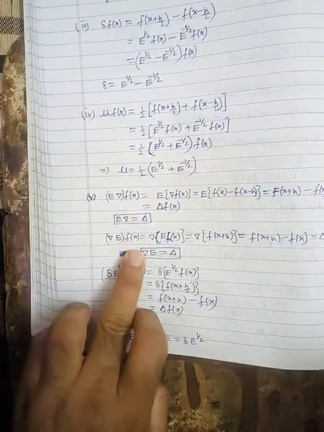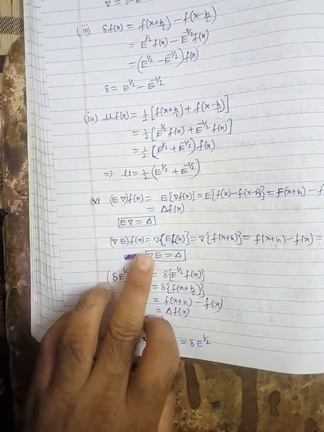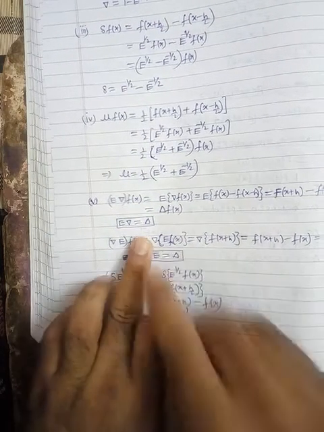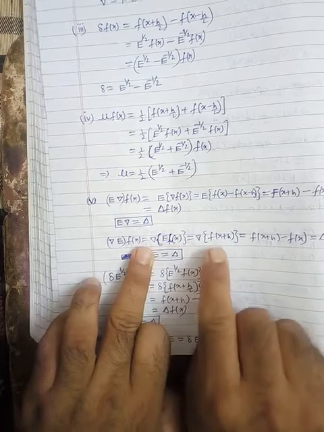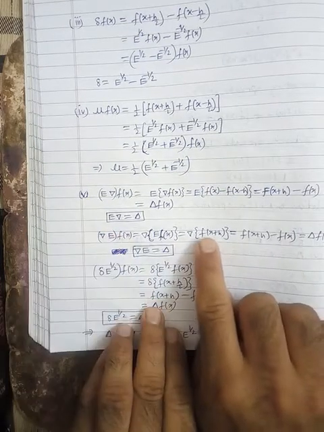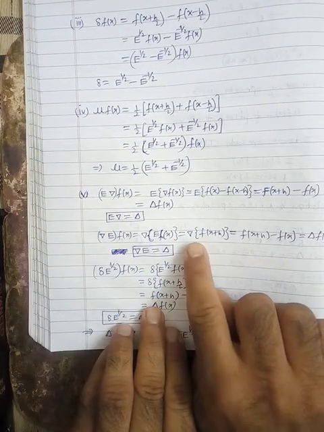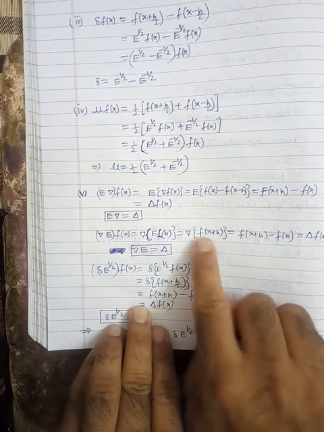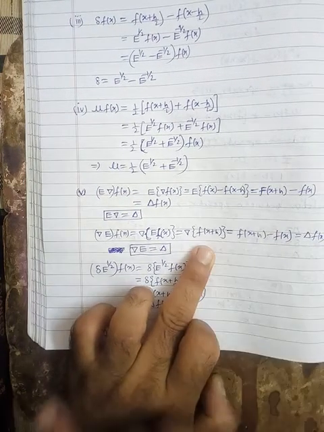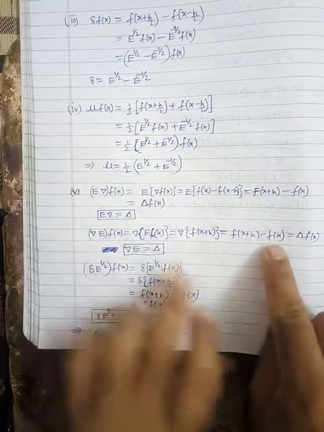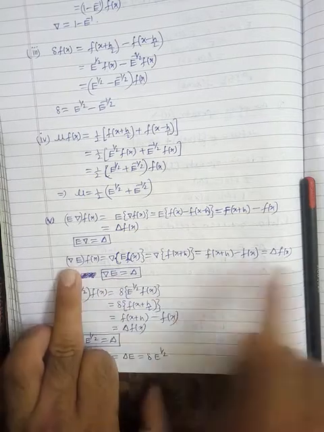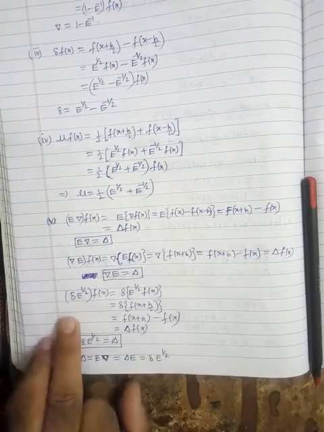So now we will show that nabla E f of x is equal to delta f of x. How? We can rewrite this as nabla E of f of x, but E of f of x is a shift operator, so it is shifted by the distance h, so f of x plus h. Now apply the nabla operator. This is nothing but the current value, f of x plus h, minus its previous value, minus f of x, which is nothing but delta f of x. And that's why when you compare, we will get this result.